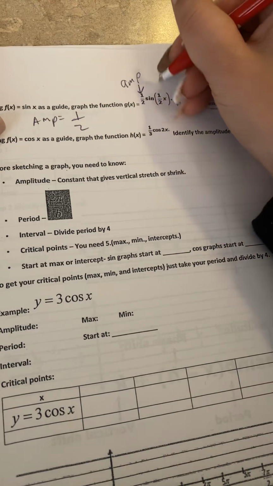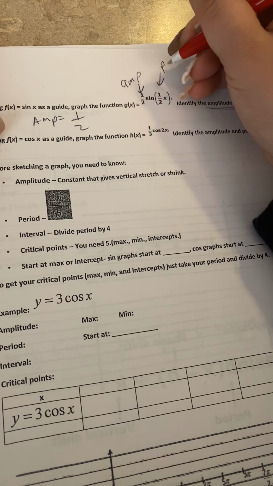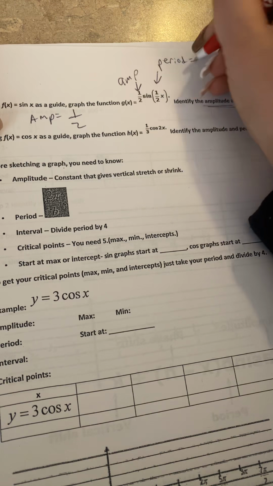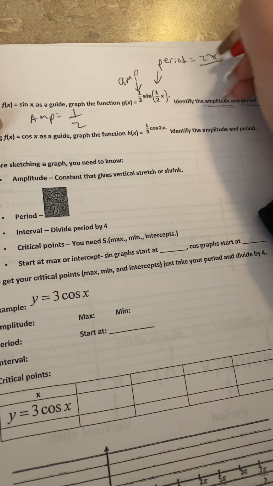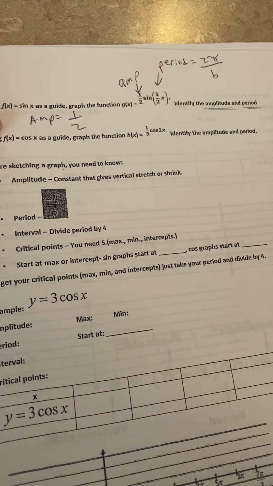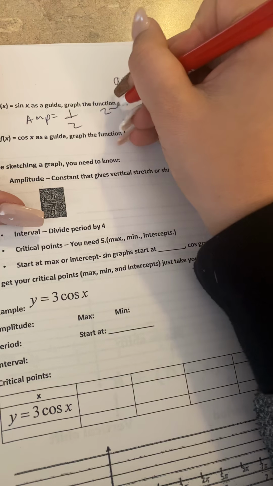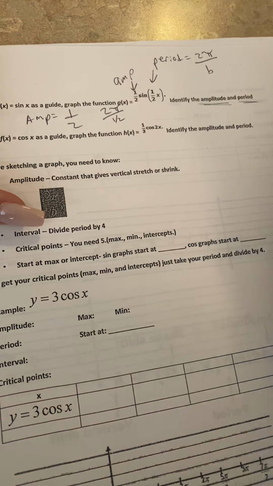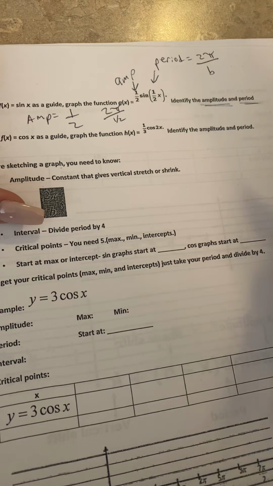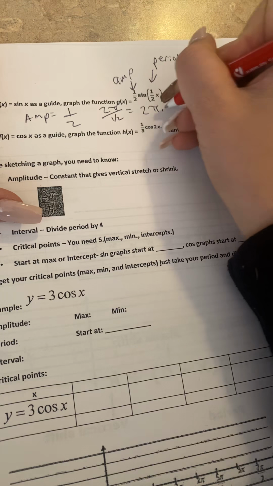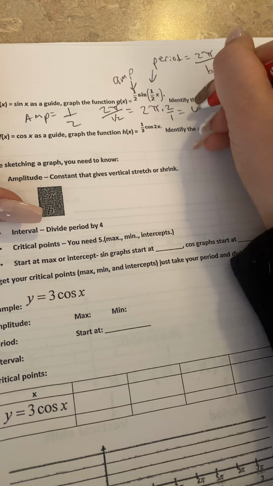To get your period, you take 2 pi divided by your b value. Your b value is what's in front of x. So that means we're going to take 2 pi and divide it by 1/2. And remember, when you divide with a fraction, that means you multiply by the reciprocal. So that turns into 2 pi times 2/1, which is 4 pi.